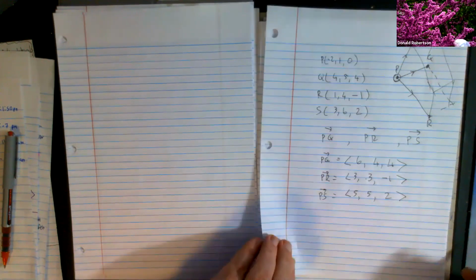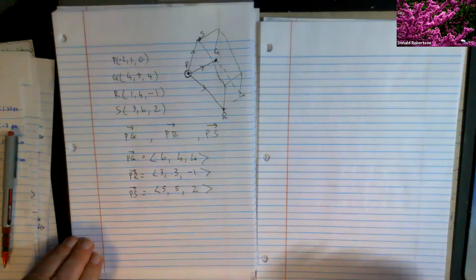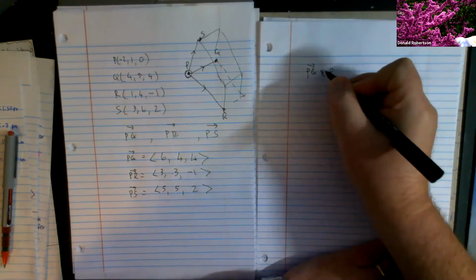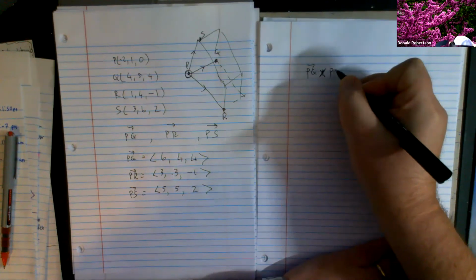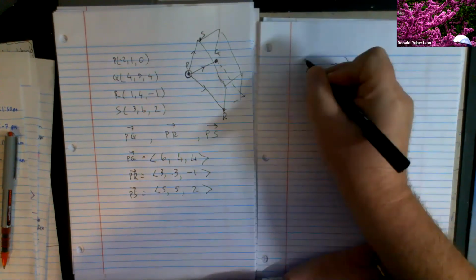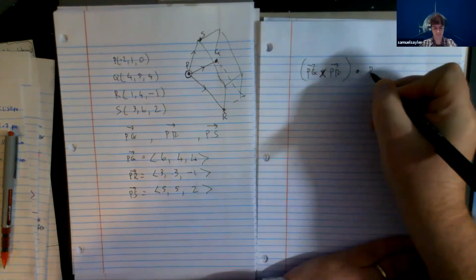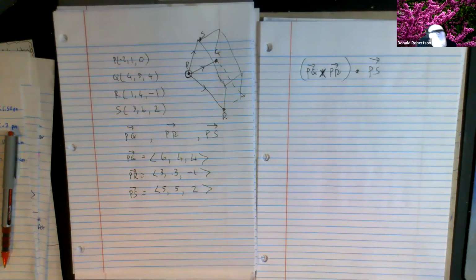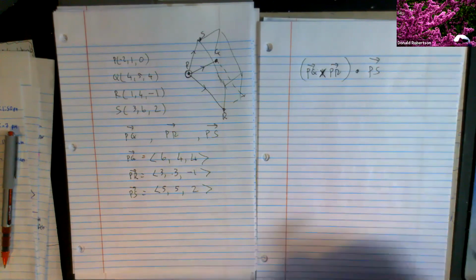So I'm going to do the cross product of the first two things, dot product with the third one. So I've decided to go that route, although any other combination will work. So I'm focusing on this.